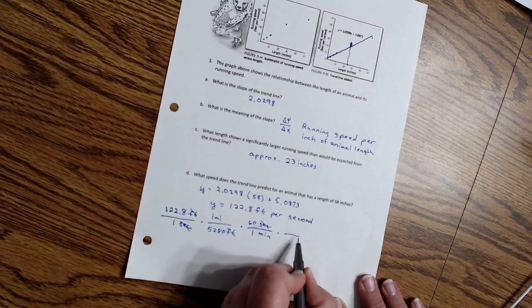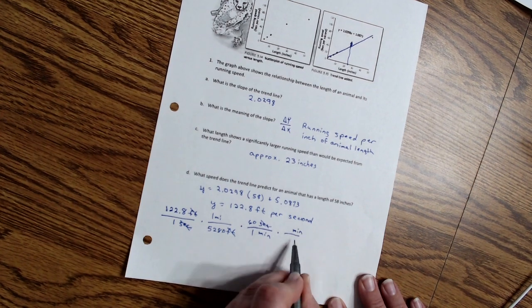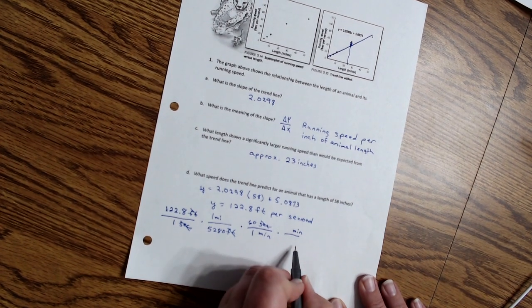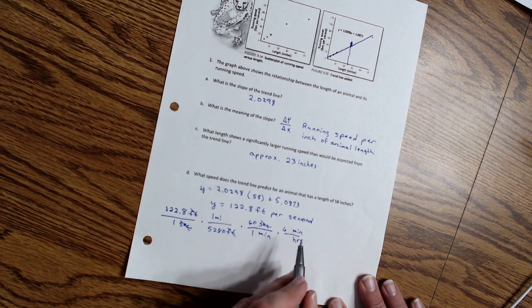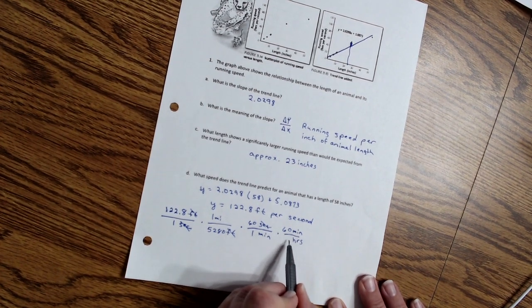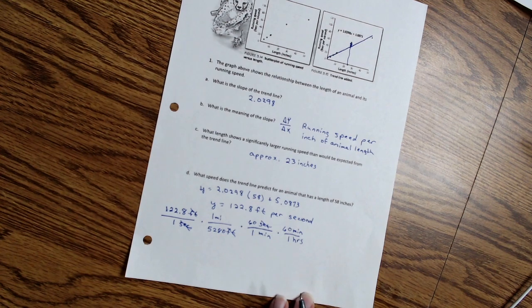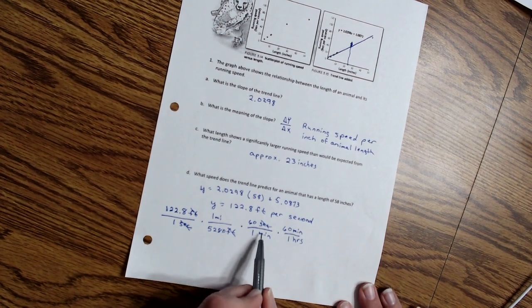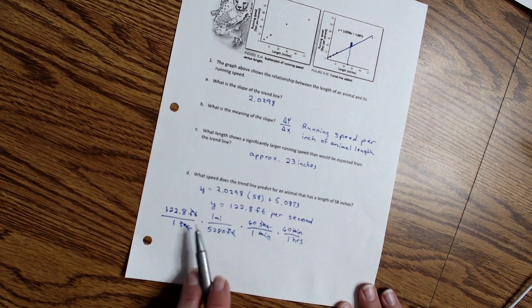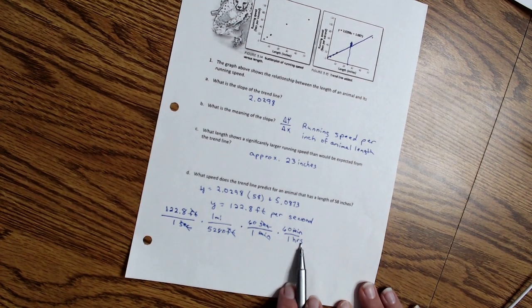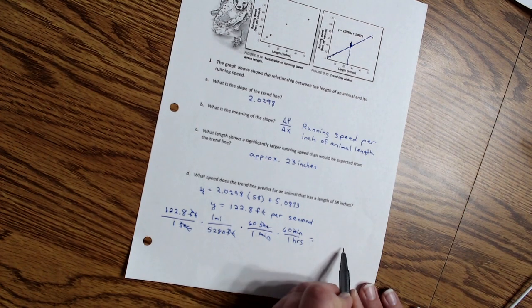So minutes is on the bottom, so I actually have to put it on the top. It always has to be opposite. Minutes to hours. Okay. 60 minutes in 1 hour. All right, so minutes cancel. So what's my units not crossed out? The only units not crossed out are miles on the top and hours on the bottom. So that's miles per hour.